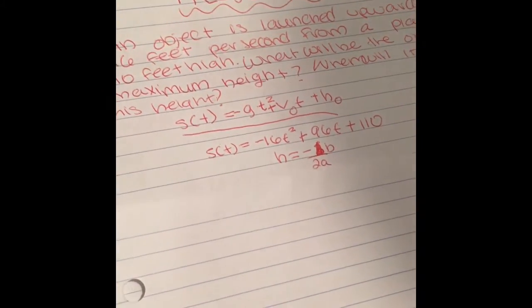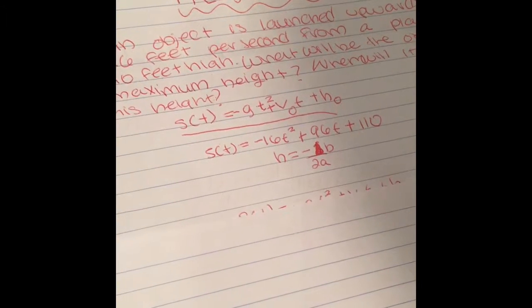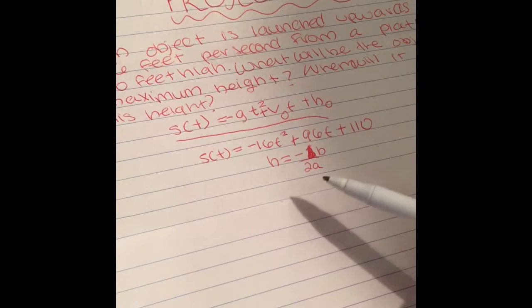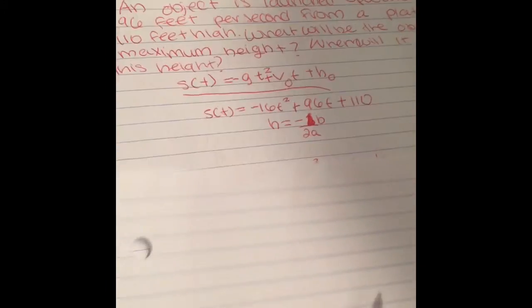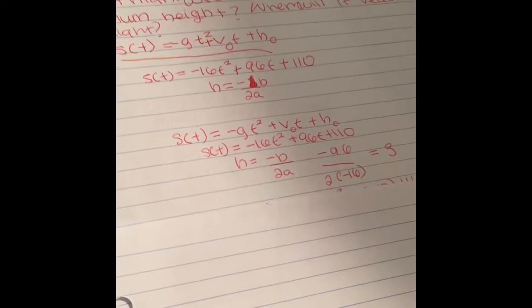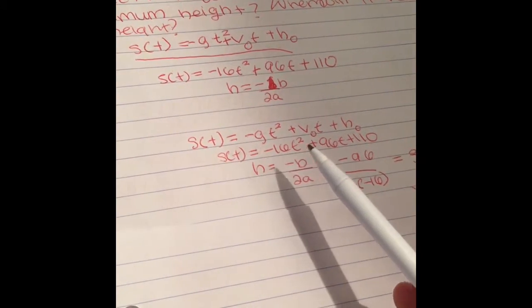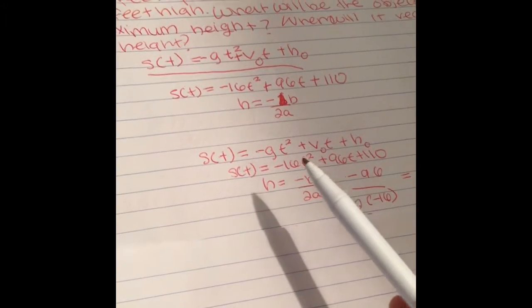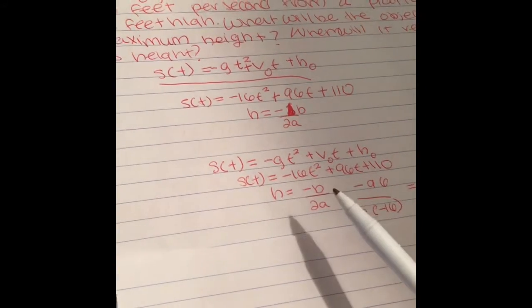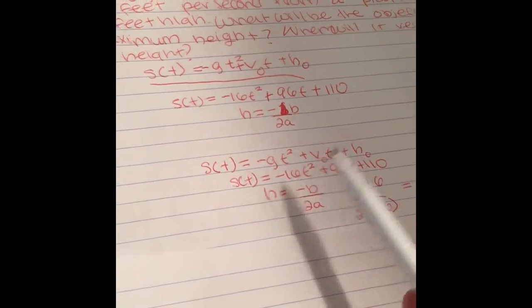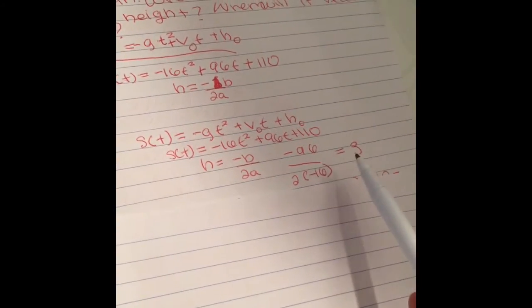Now the only way to solve this equation by hand to find the maximum height would be by using the vertex formula, which is h equals negative b over 2a, in order to find the x value. So when we plug that in, we get negative 16t squared plus 96t plus 110, and then h equals negative b over 2a. Since this is a, b, and c, negative b would be negative 96 over 2 times negative 16, which is a, which turns out to become 3.